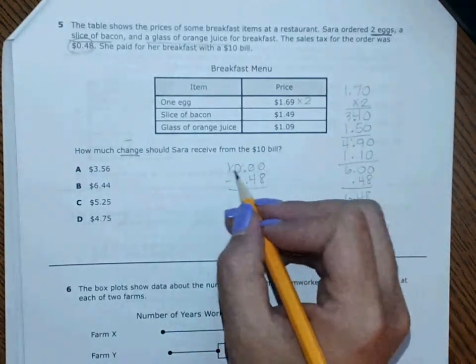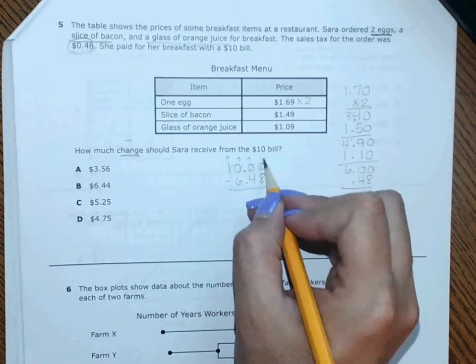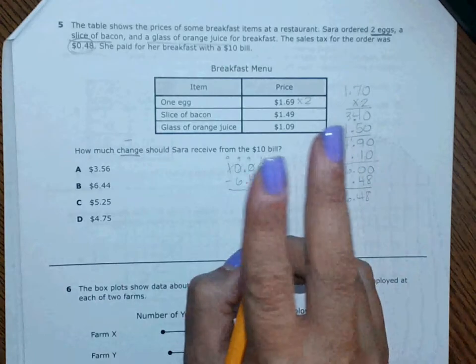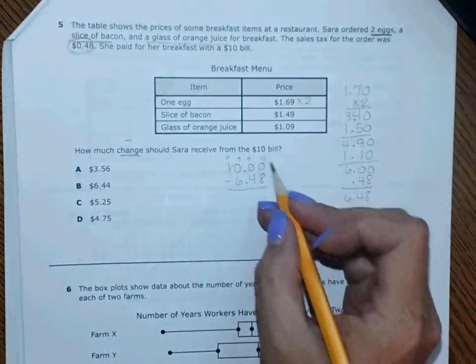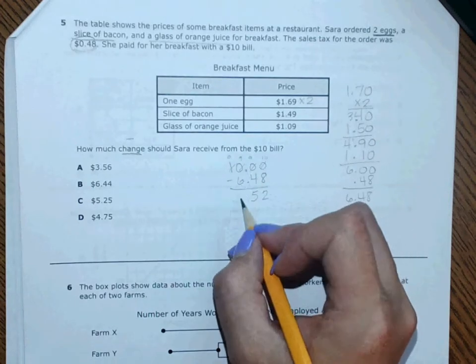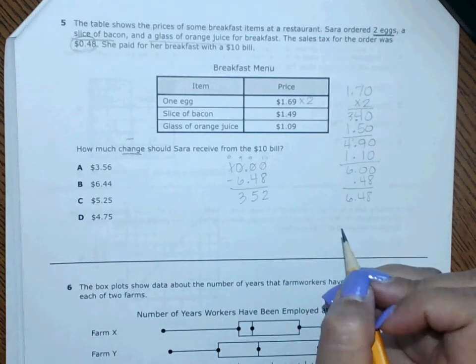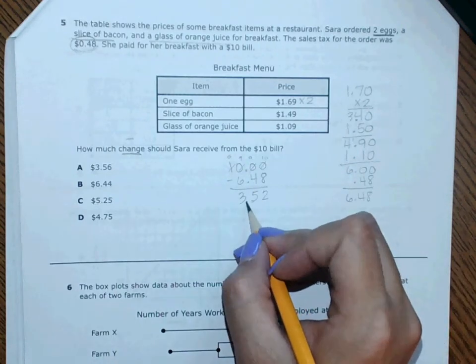So I'm borrowing. This becomes a 0. That's a 9. That's a 9. And this one, 0, is the only one that I call full credit. Gets the full 10. 10 minus 8 is 2. 9 minus 4 is 5. 3. And then my decimal gets dropped down.